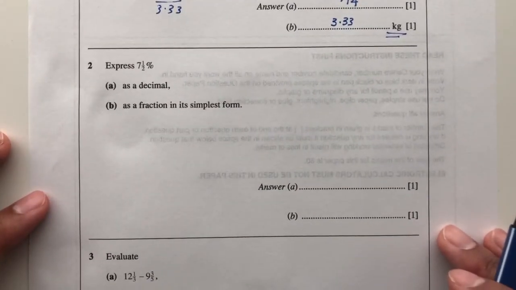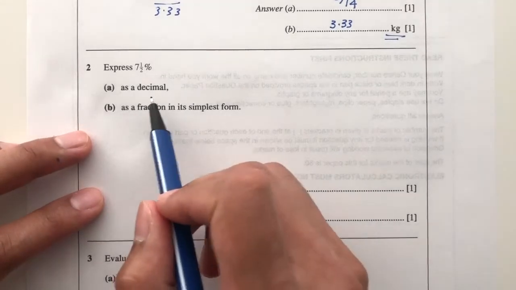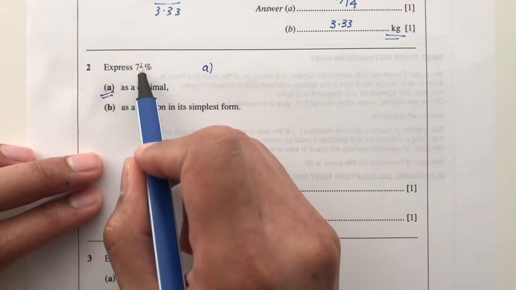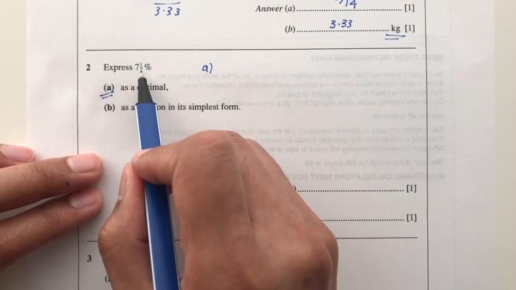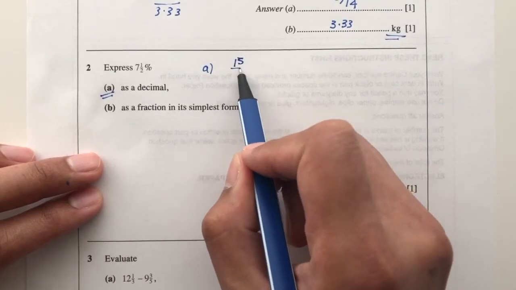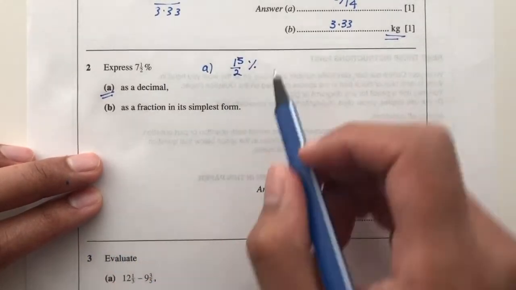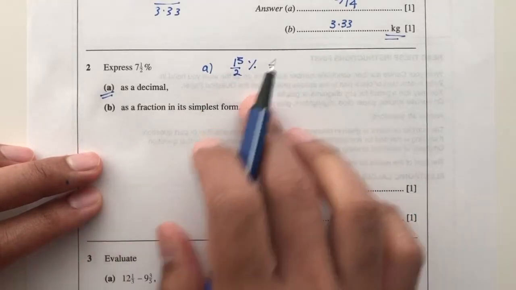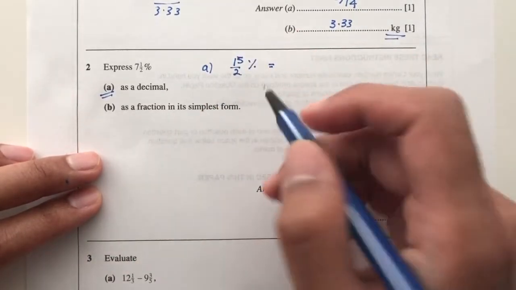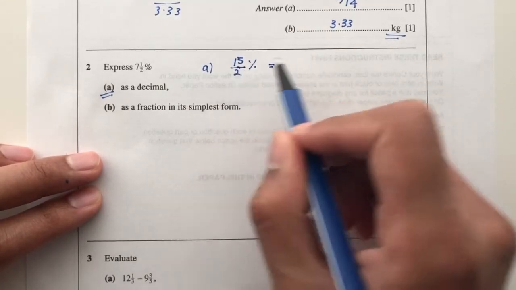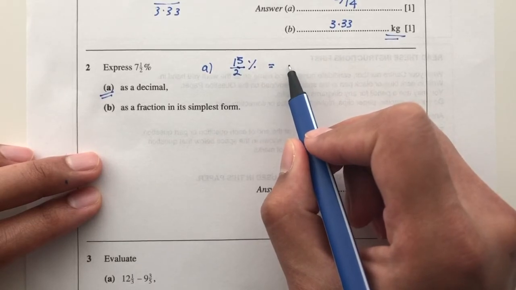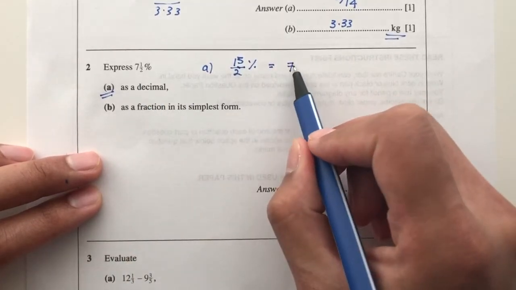Now let's go to part 2. Express 7.5% as a decimal. So first let's expand this one. 7 times 2 is 14 plus 1, that will be 15 over 2%. So we can also convert this, so what is 15 divided by 2? We could just have done this actually.